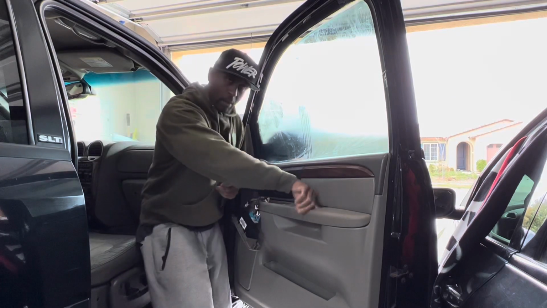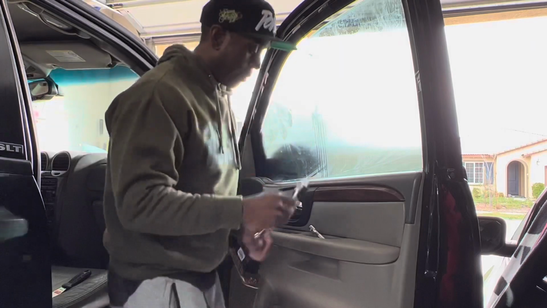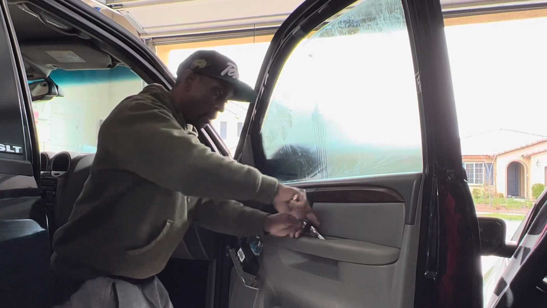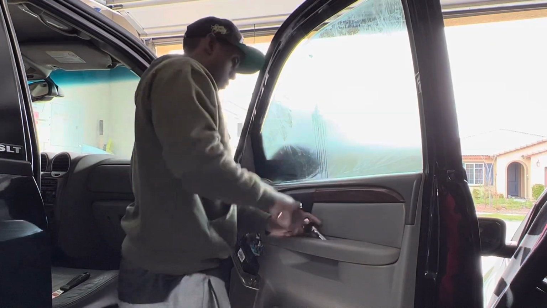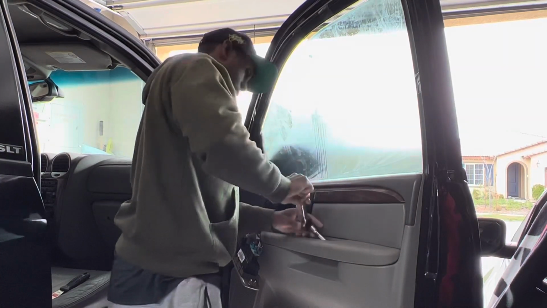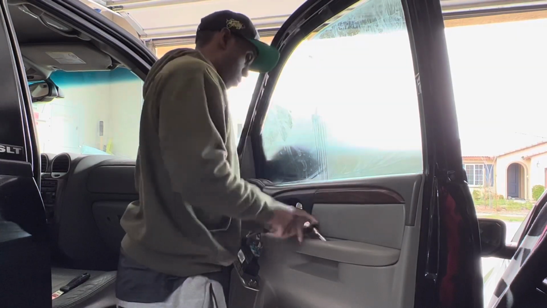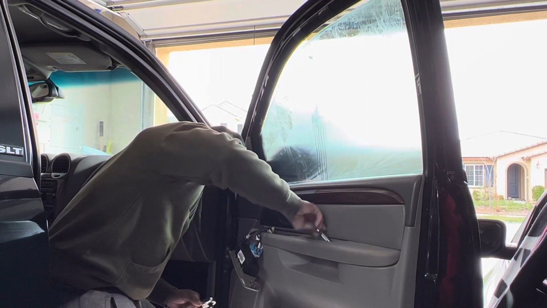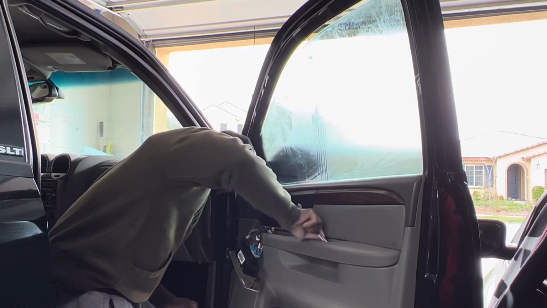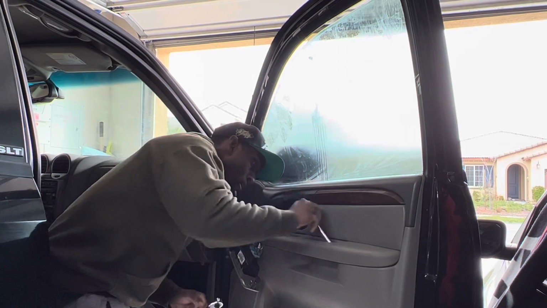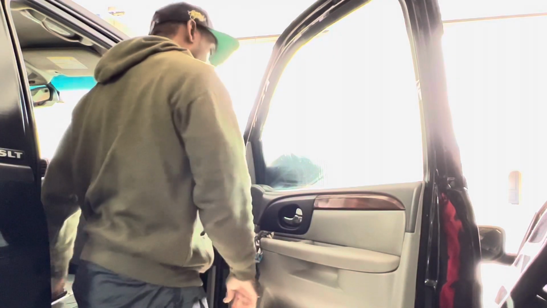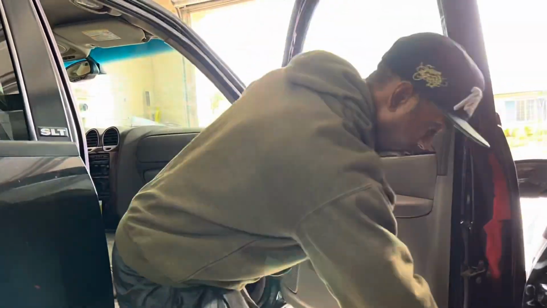There is a bolt down here, and I think it's a 7mm. So correction, it's a 10mm that I used to take this off. So I'm gonna go ahead and get this off. It's a 10mm, just using an extension to get in there. So we're gonna continue to pop this off.